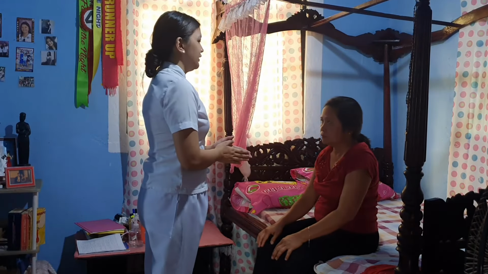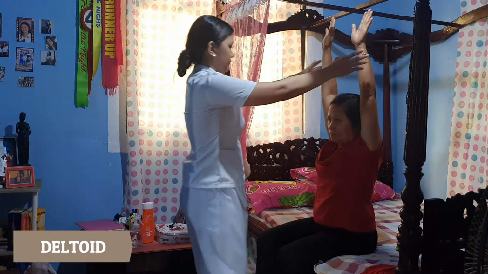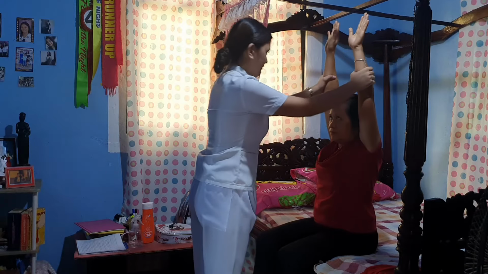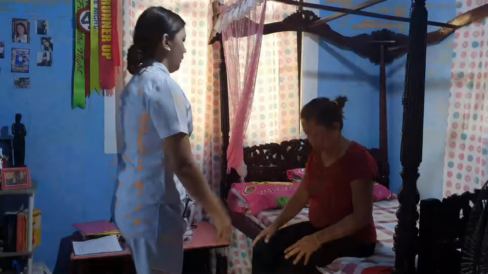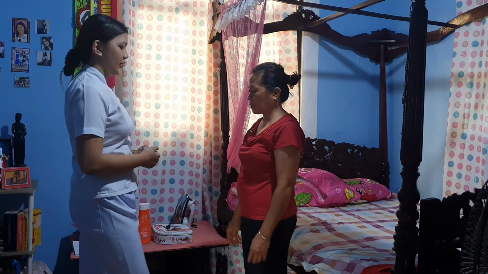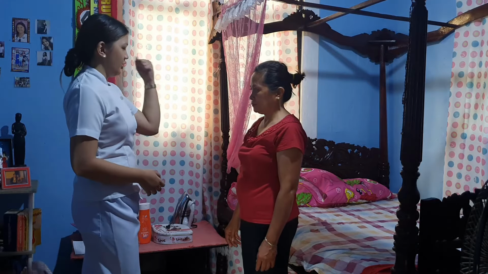Okay, ma'am, can you please raise your arms? Okay. For the biceps, the client fully extends each arm and tries to flex it while you attempt to hold the arms in extension. Okay, ma'am, next I am going to check your biceps. So can you stand up for me? Okay, so I am going to attempt to hold your arms in extension. Okay, so can you flex your arm?